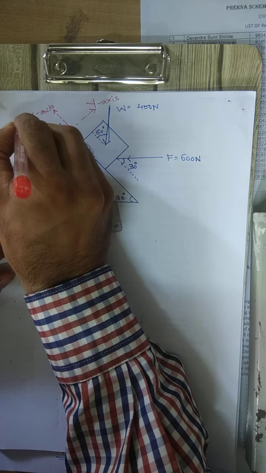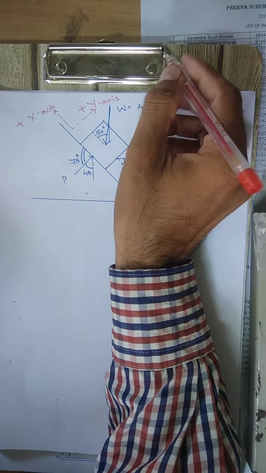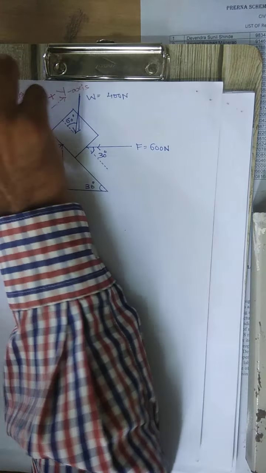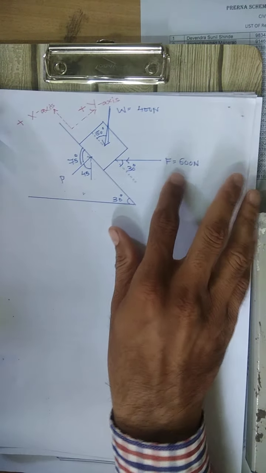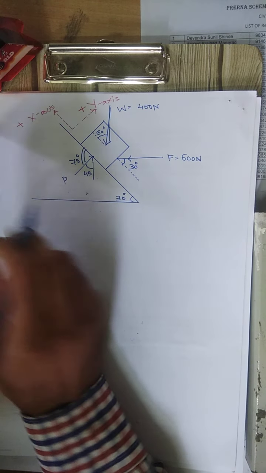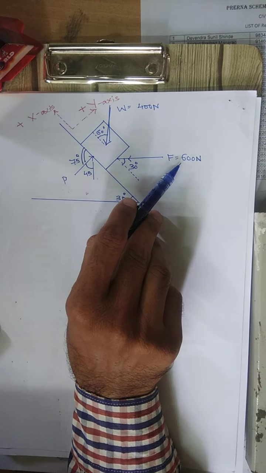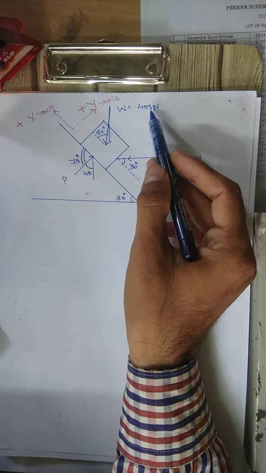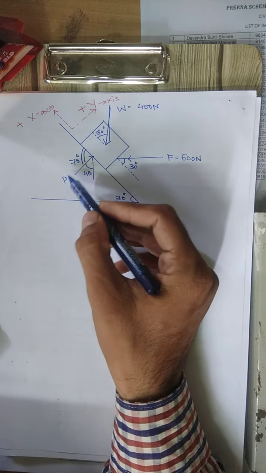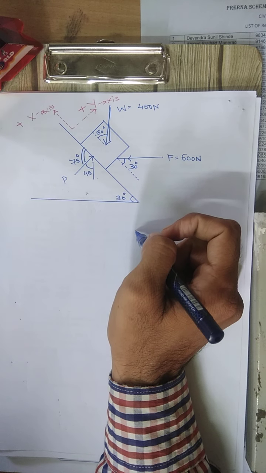This is the positive x-axis and this is the positive y-axis. That means we resolve all forces along these positive x and y axes. We will solve the numericals related to this. We have to resolve 600 Newton, 400 Newton and P along the x and y axes.